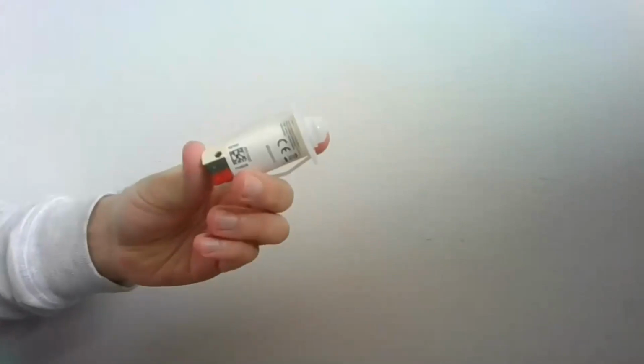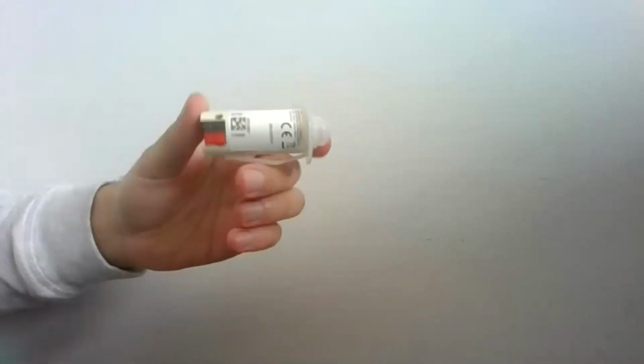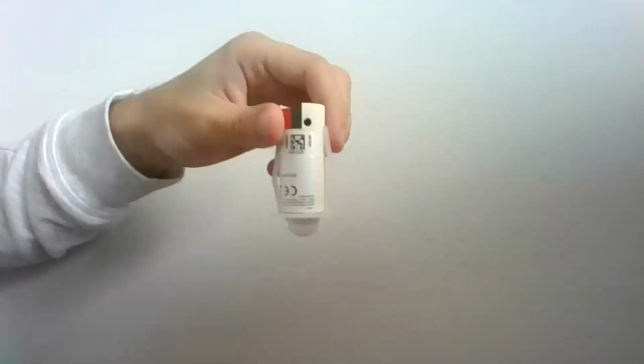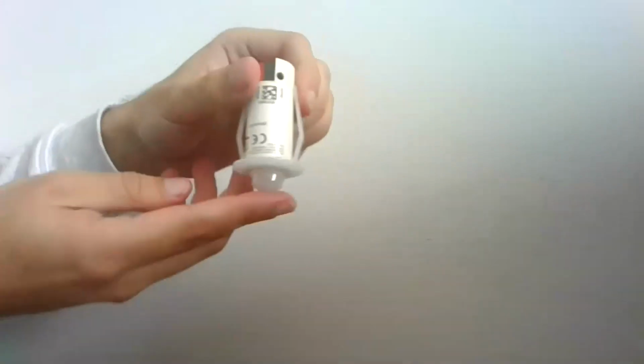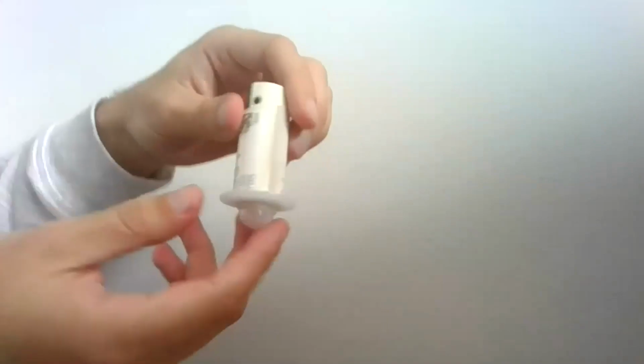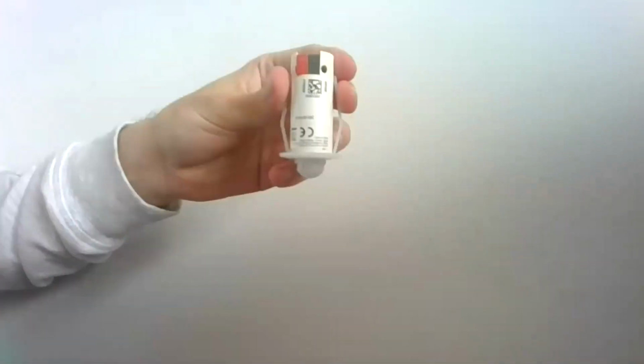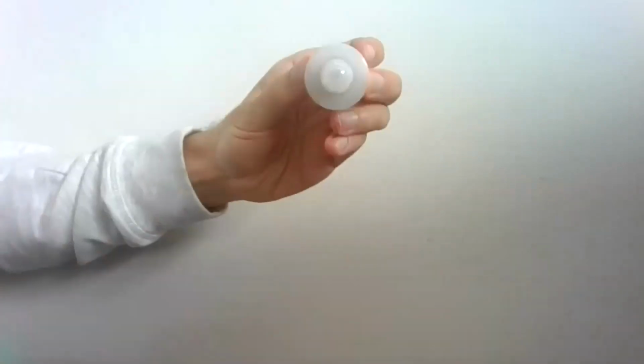Okay, so this one is the embedded one, the embedded mounted one. You see, it's really small, and you have the KNX connector on the top. Okay, so this will go... You will only see this when it's embedded.